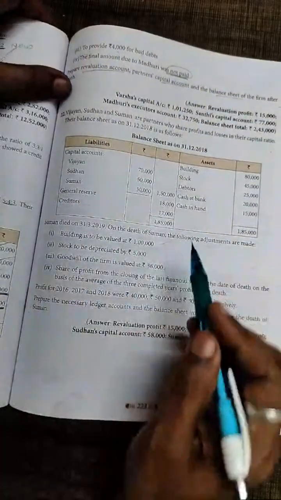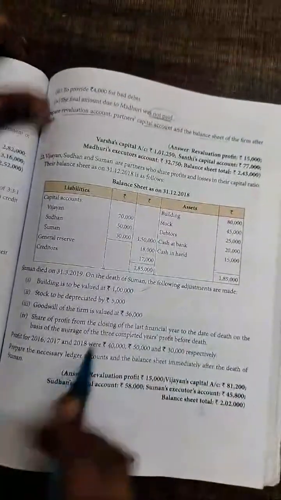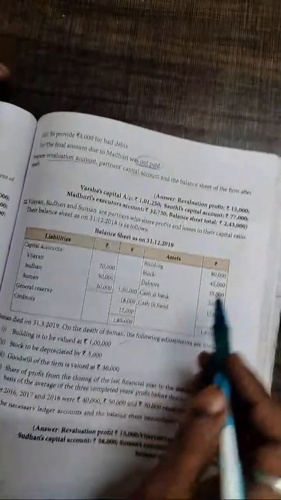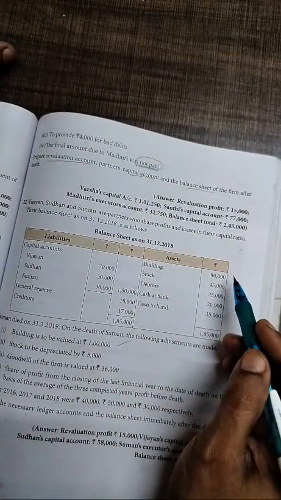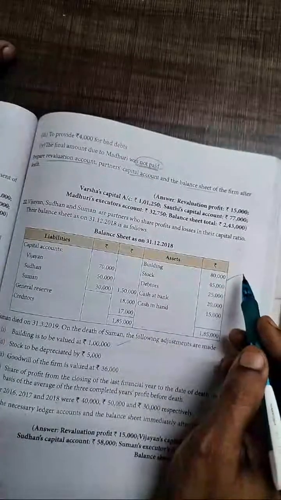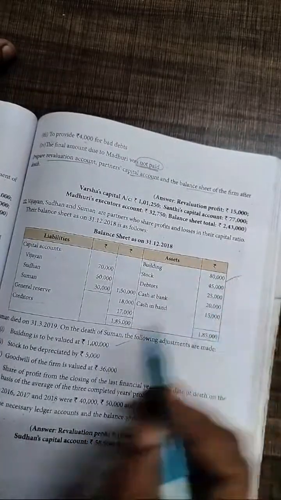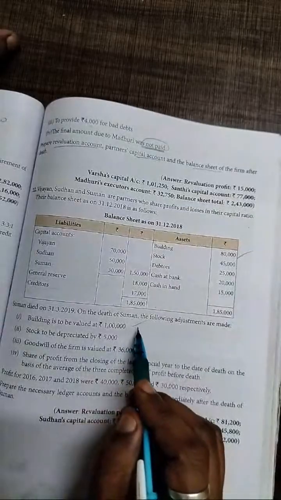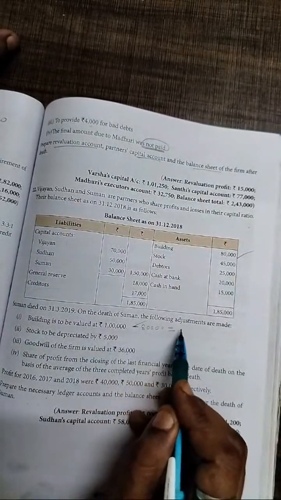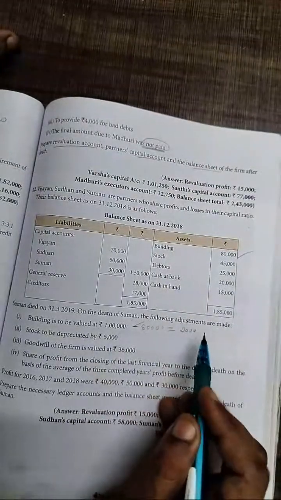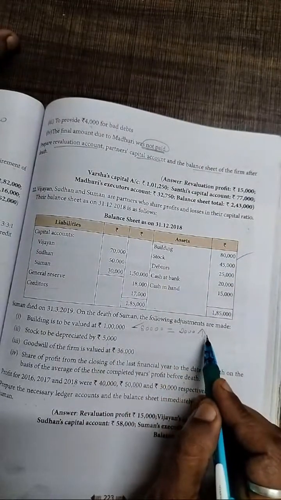What is the first adjustment? Building is to be valued at 1 lakh rupees. What is the actual value? In the previous year they have given the building at 80,000 rupees. So from 80,000 rupees it will be increased to 1 lakh. So we subtract 80,000 from 1 lakh and you will get 20,000 rupees. So the building value increased by 20,000 rupees.